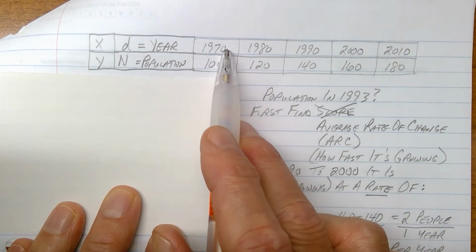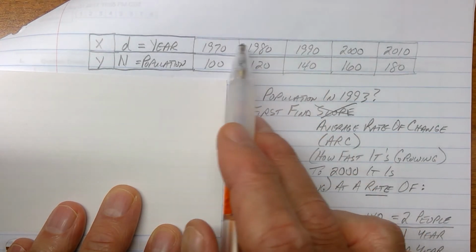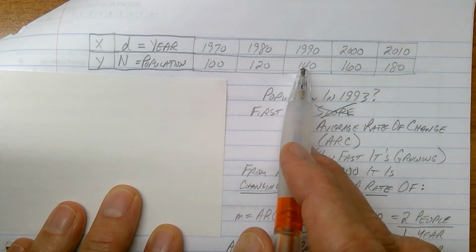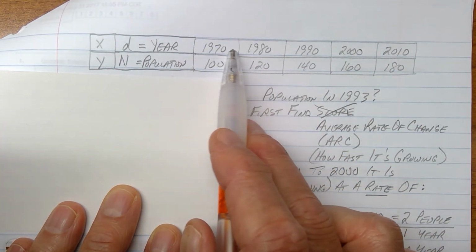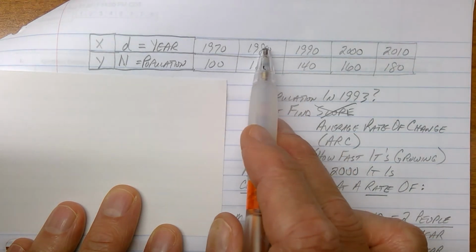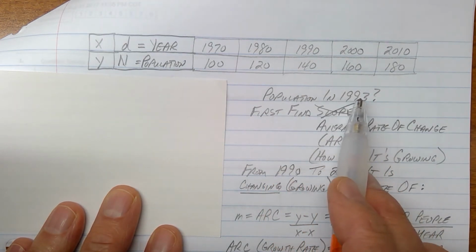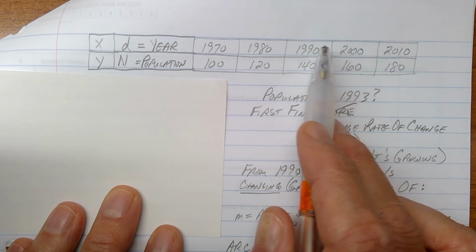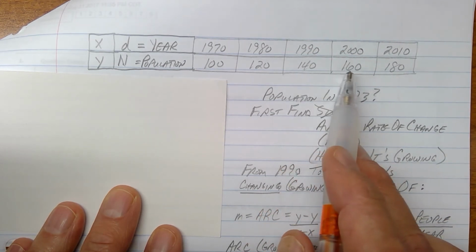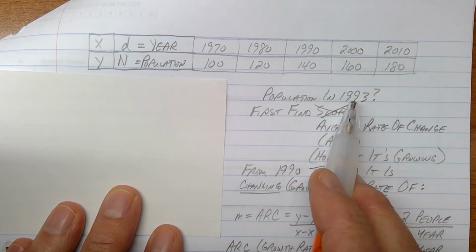All right, now it's easy to see what the population was in these, every decade, the 70, the 80, the 90. It's easy to see how many people they had in those years, but what about the years in between, like 1972, 1979, 1981? What about the years in between? So for example, what's the population of 1993? Well, 1993 is in between these two, all right? I need to figure out, it's going to be some population in between 140 and 160. It's pretty easy to figure out, actually, all right?